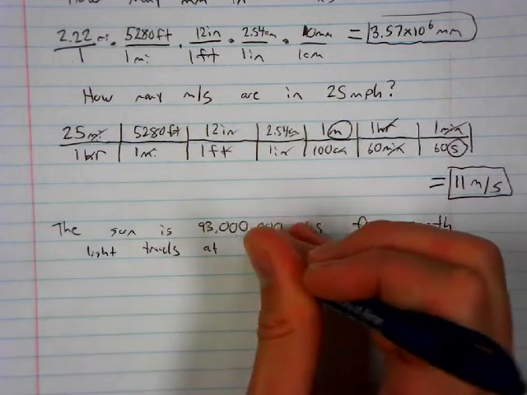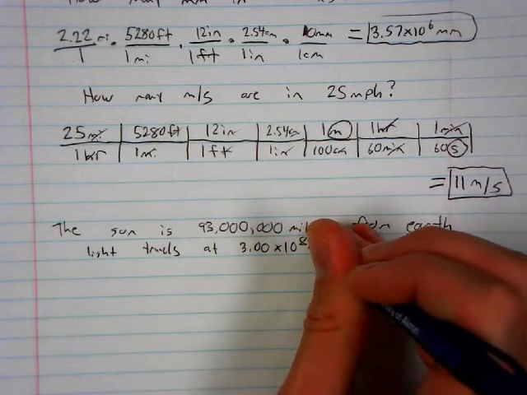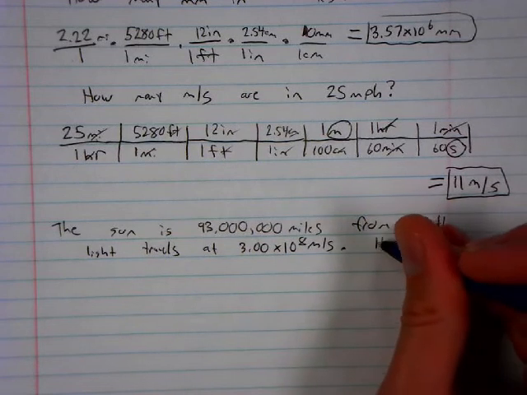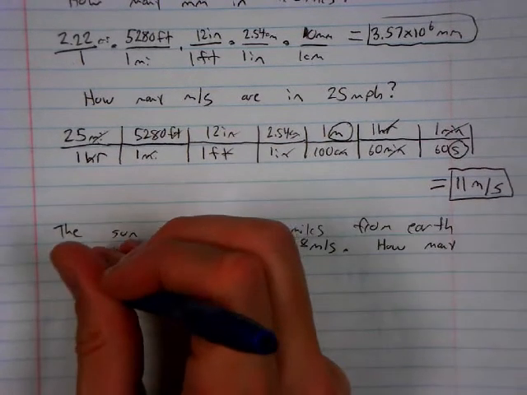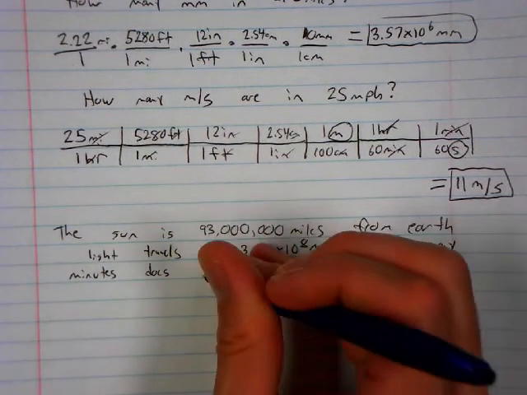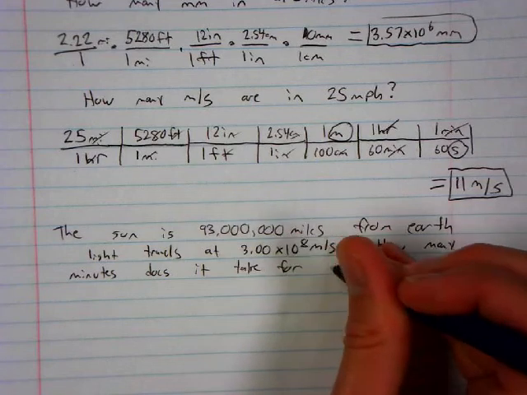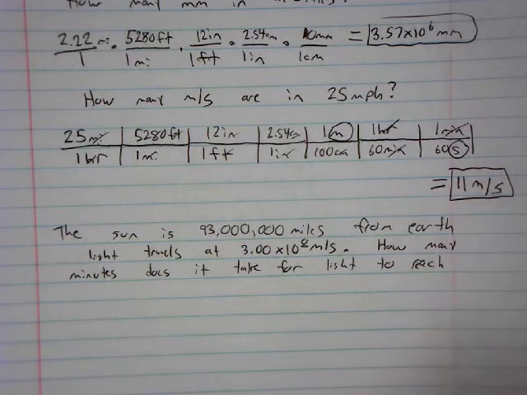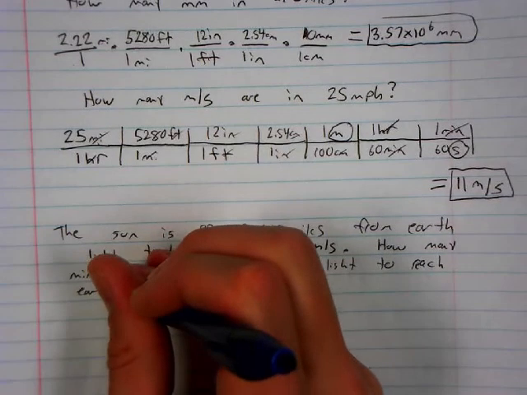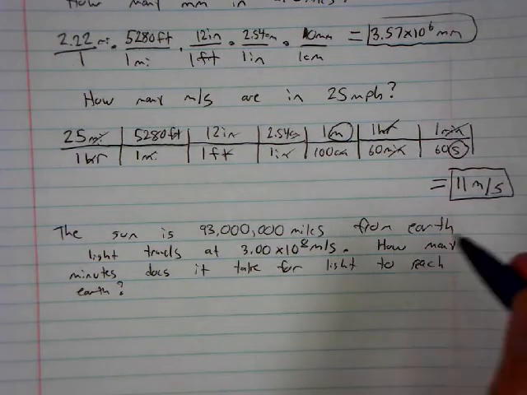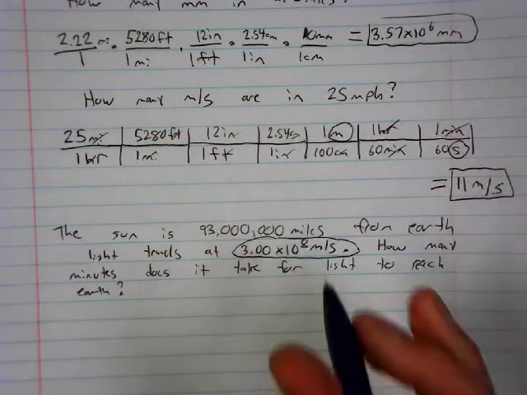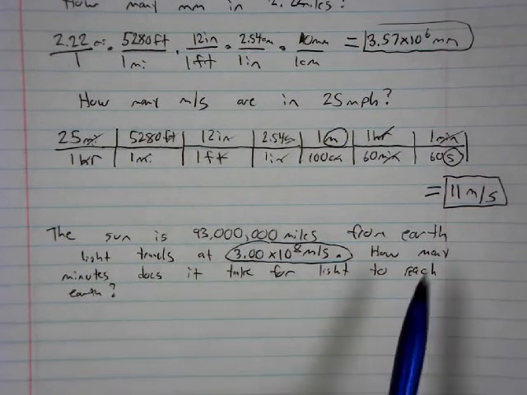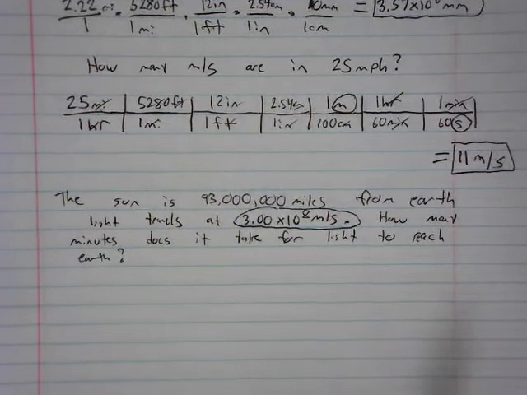The sun is 93 million miles from Earth. Light travels at 3.00 times 10 to the 8th meters per second. So I could ask you, how many minutes does it take for light to reach Earth? This is where we're going to save the rate. Save the rate, save the rate.